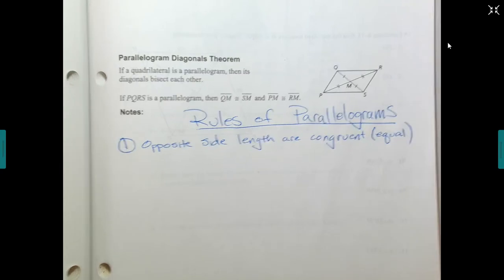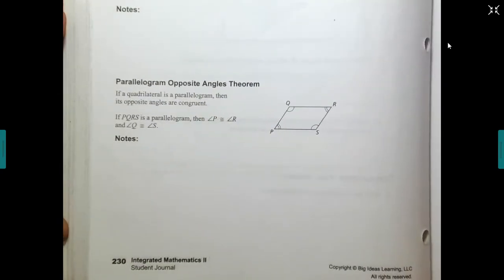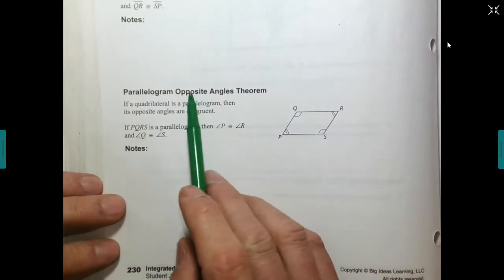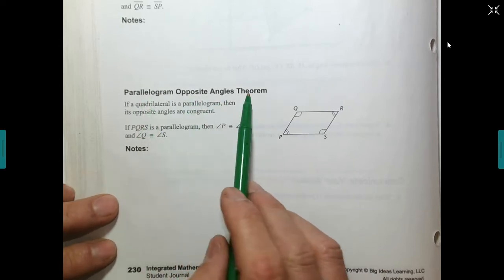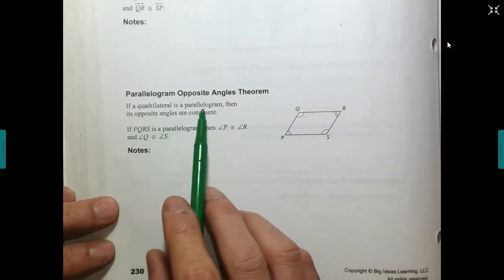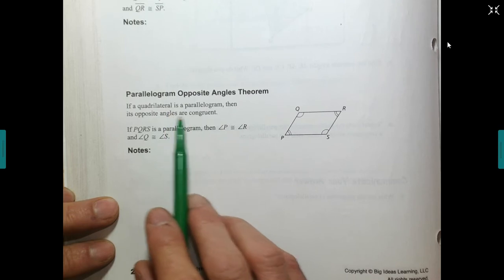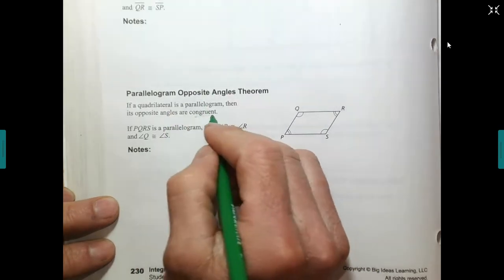That's rule number one. Rule number two, parallelogram opposite angles theorem. If a quadrilateral is a parallelogram, then its opposite angles are congruent. Opposite angles are equal.